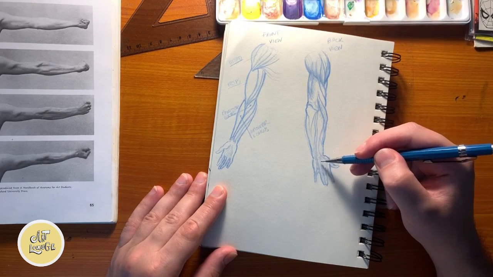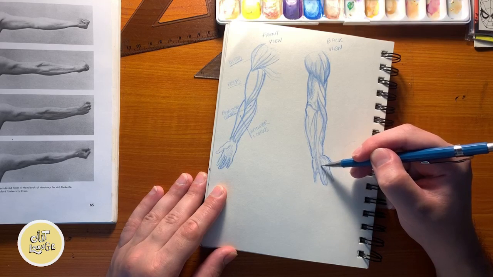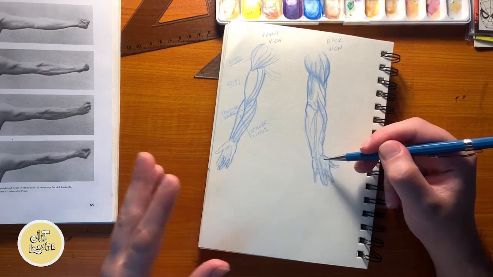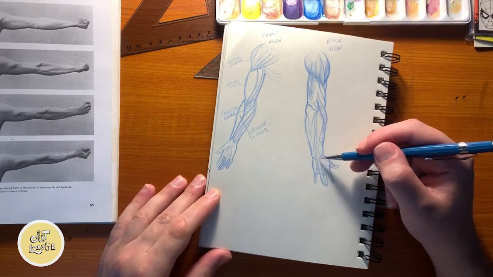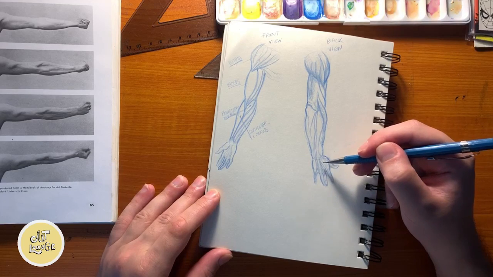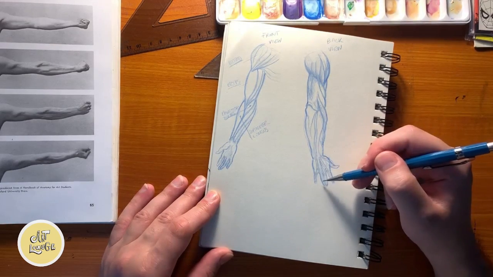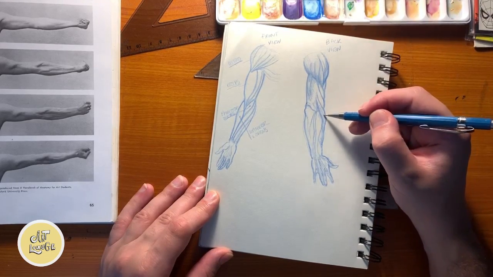I'm just kind of interested, to be honest, in how these muscles really work. Looking at it, you can see why everything kind of moves in unison with each other. But I'm not going to go into too much detail there. I just wanted to point out these muscles here.